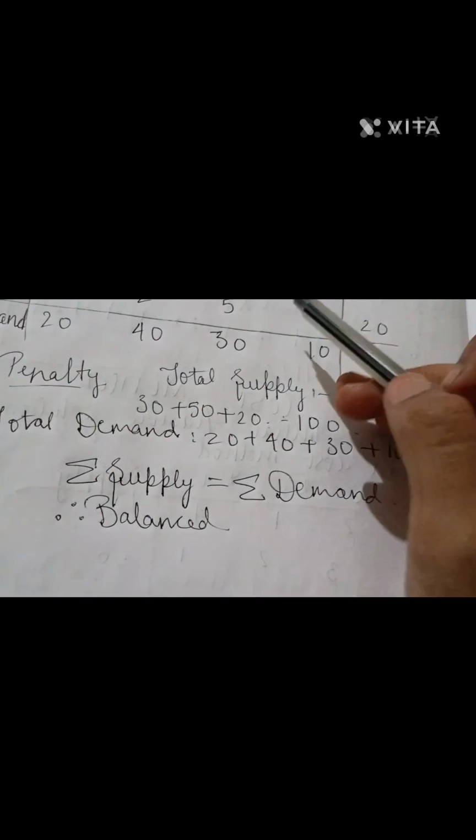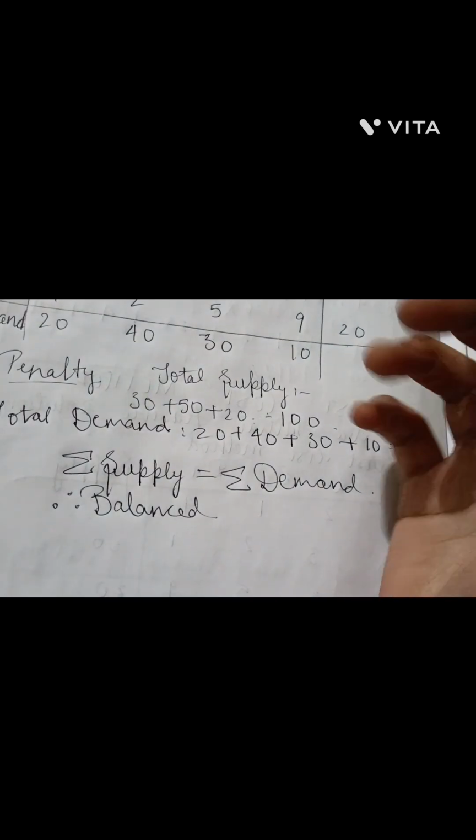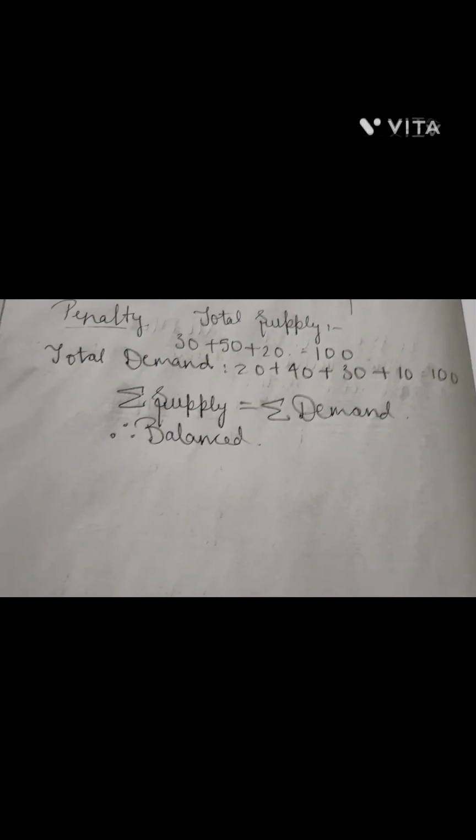And now we start calculating the penalties. For each row and for each column, we find the two smallest values and take their difference. So let's solve it. We need to draw the boxes like this, and then we start solving it by looking at the difference in each row and column.